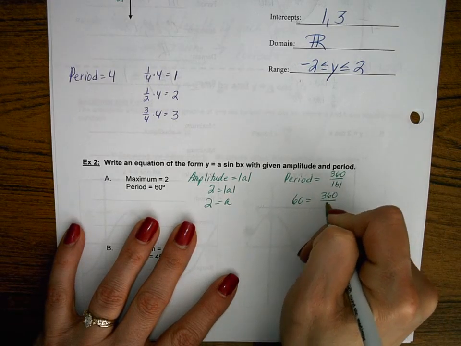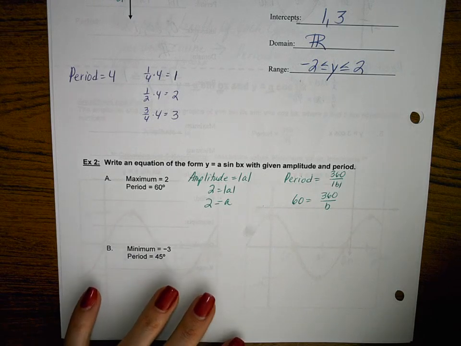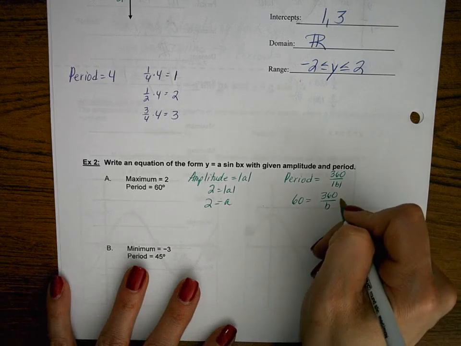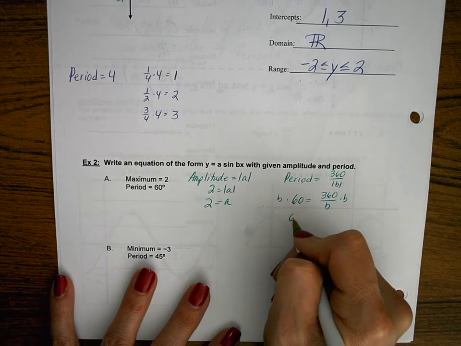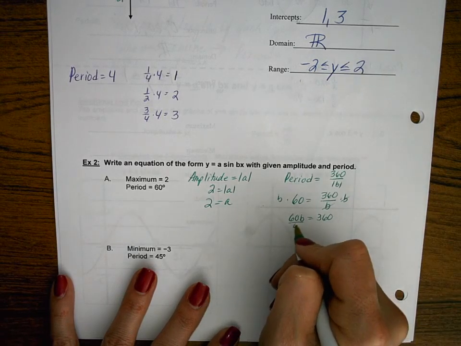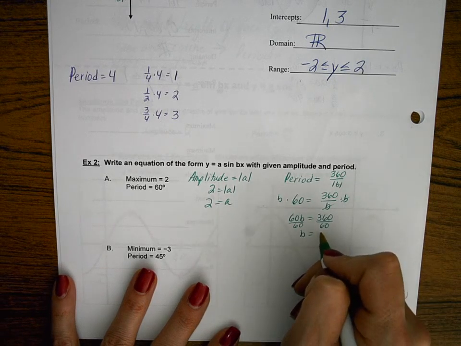What do I do to start solving for b? Yep, the denominator of my fraction is b. I'm going to multiply by b on both sides. So 60b is equal to 360, and divide both sides by 60. So b is 6.